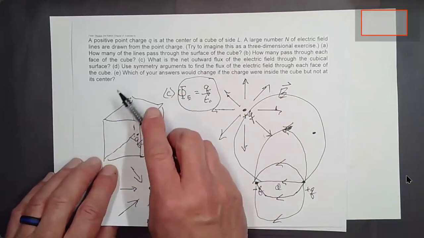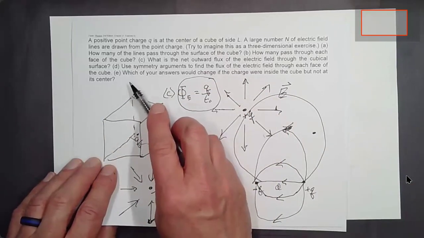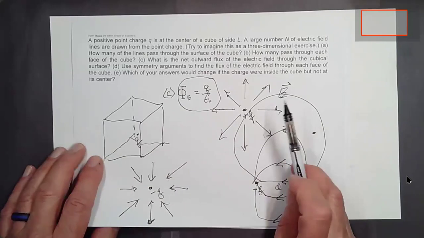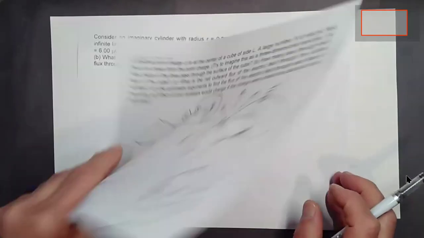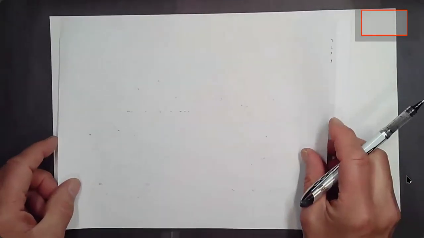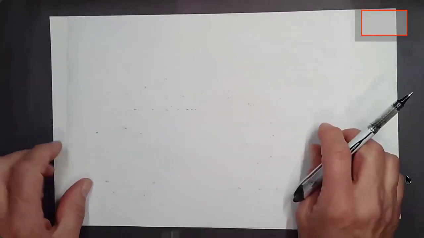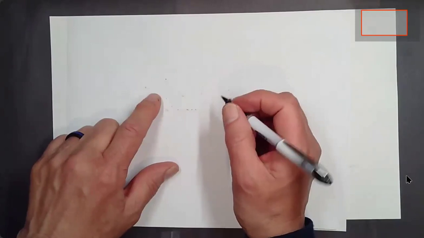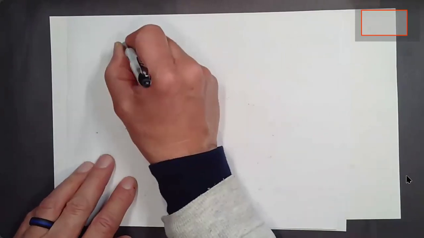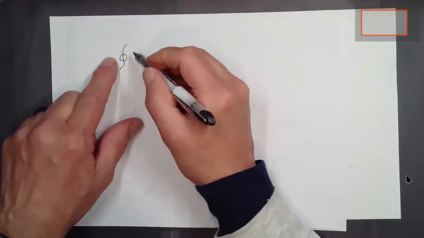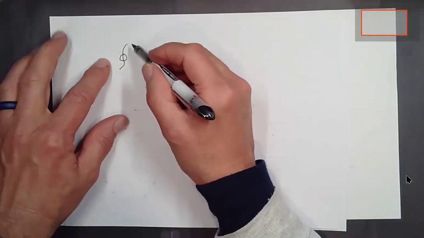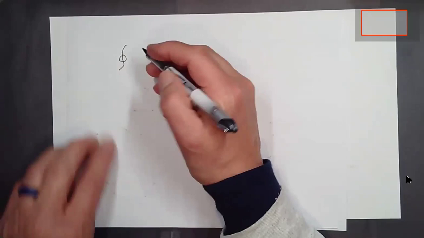Anyway, the reasoning for parts D and E ends up being similar. It's just kind of hand-wavy stuff. But let me show you Gauss's law, which has to do with the flux of the electric field through the surface. And it's this. We write the integral, and this means the integral over a closed surface.